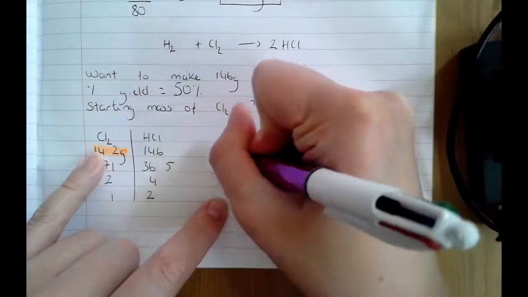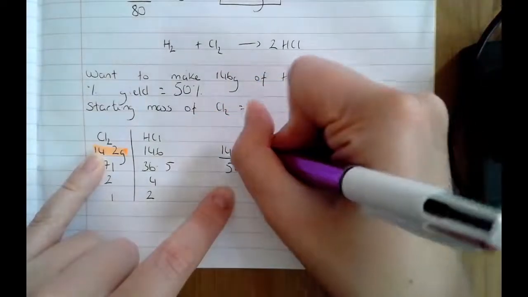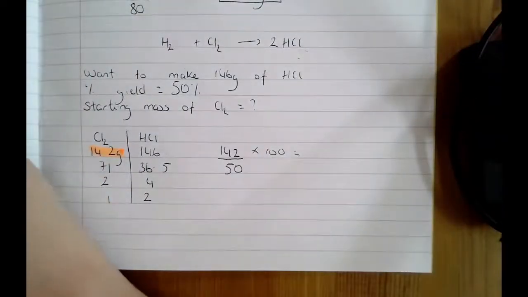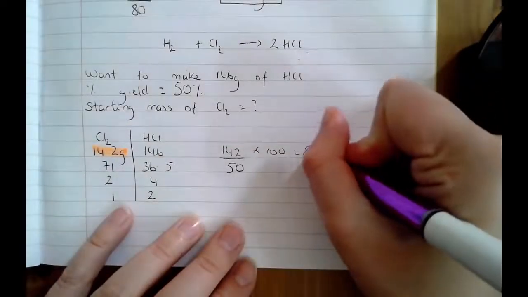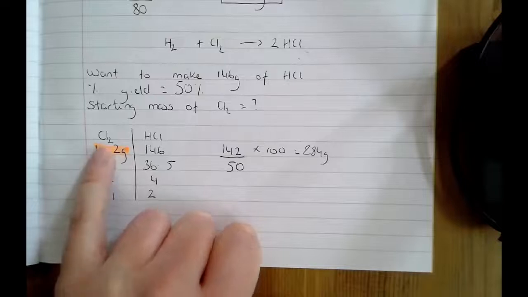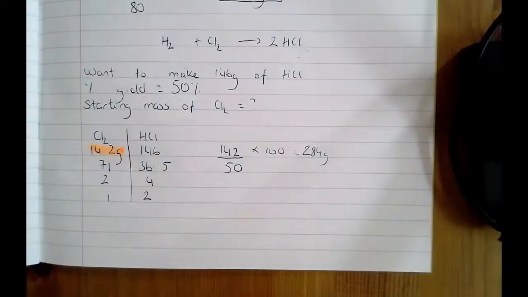So again, what I'm going to do is divide by the percentage. So I'm dividing by the 50 and I'm timesing that by 100. And when I do that, I get an answer of 284 grams. So you'll see I need to start with quite a bit more Cl2 than I originally worked out to take into account that I'm going to lose 50% of it along the way. So 284 will be your answer.